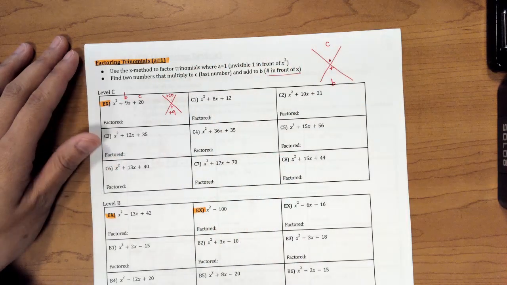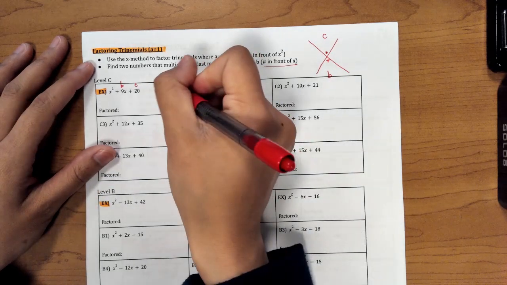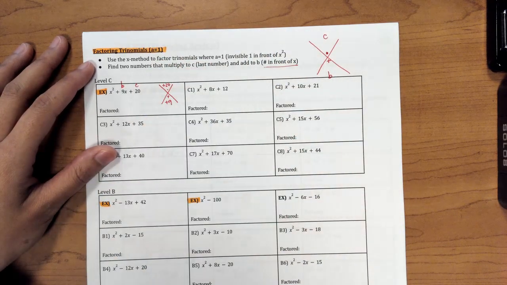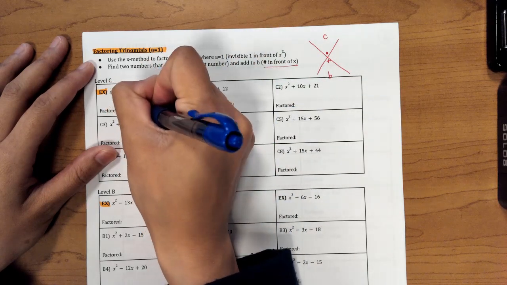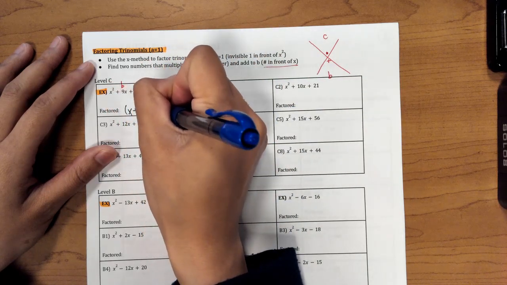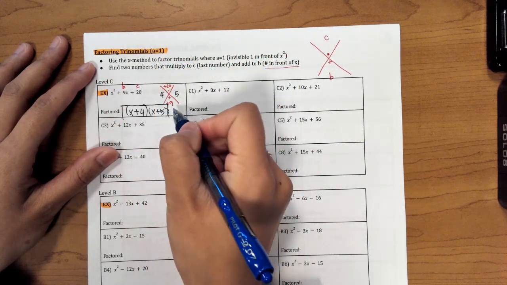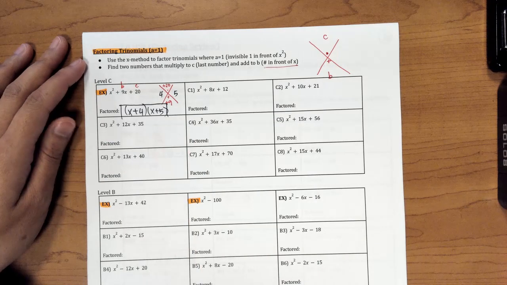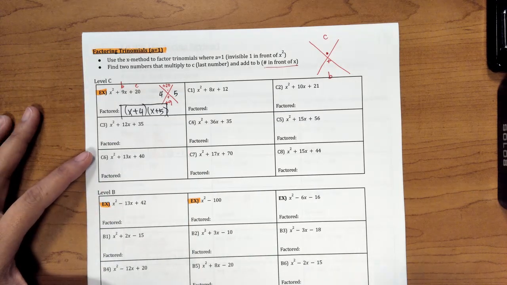And this is where you pull out your purple factors paper from first semester if you need to find the two numbers that multiply to 20. And that'll be 4 times 5. And so we have x plus 4, x plus 5. We're not switching the signs here because there's no equals 0. Okay, we only switch things when we are solving and we have positives and negatives.